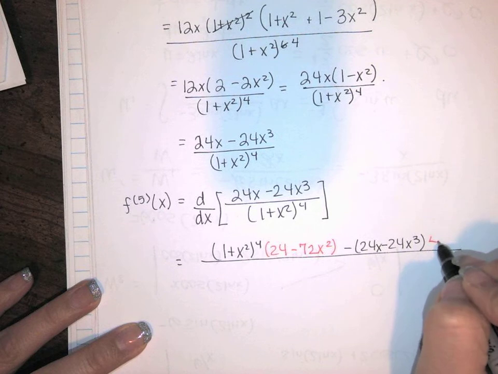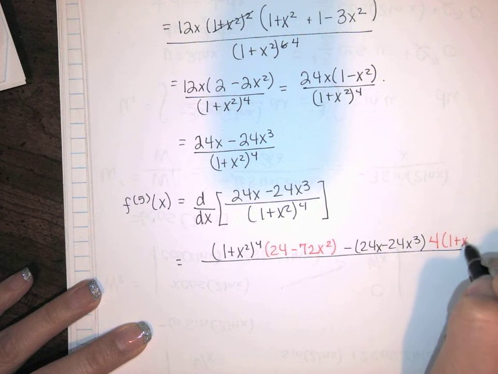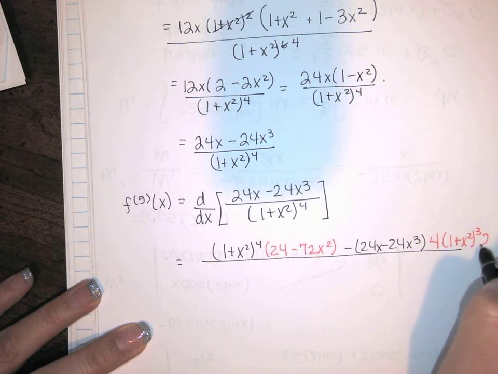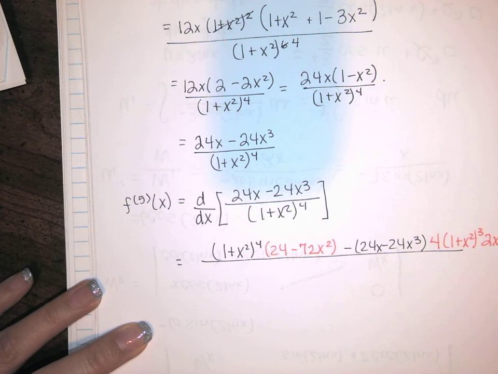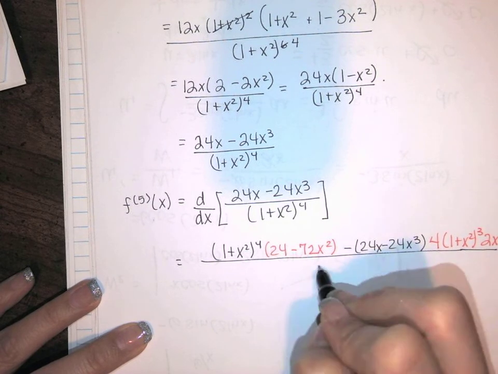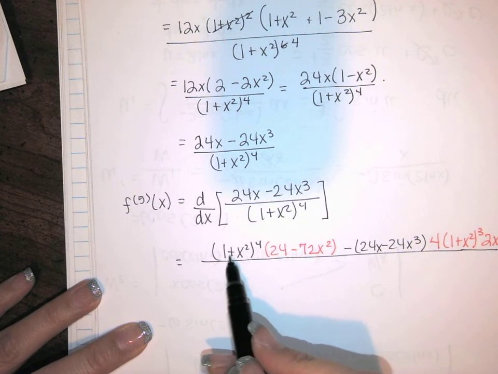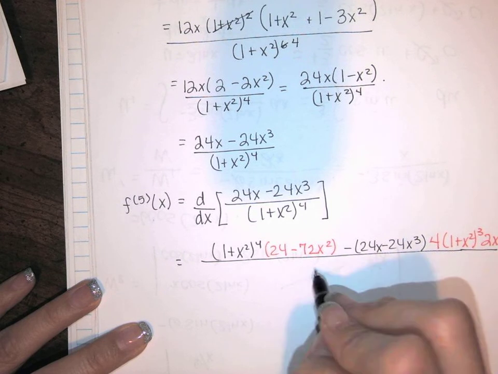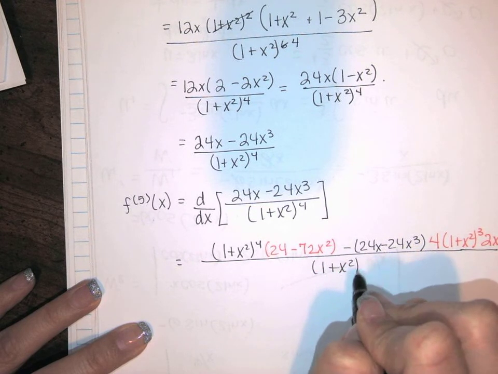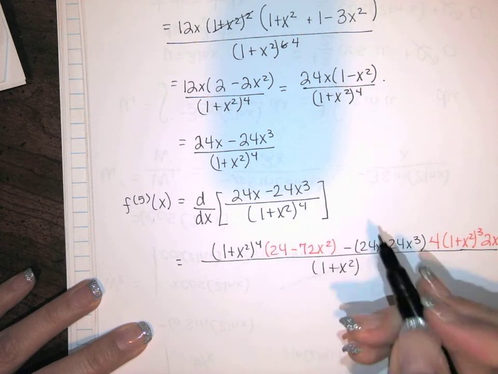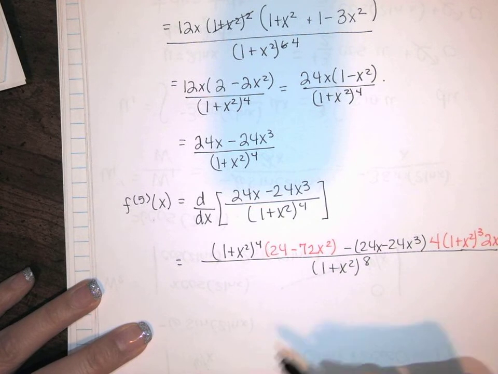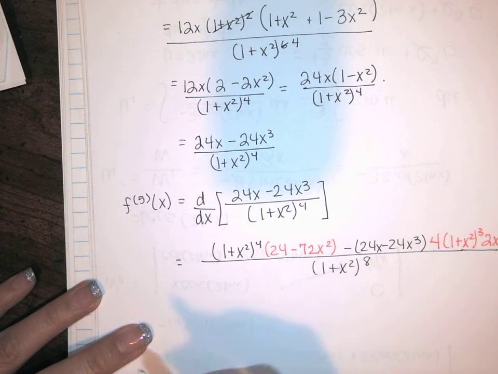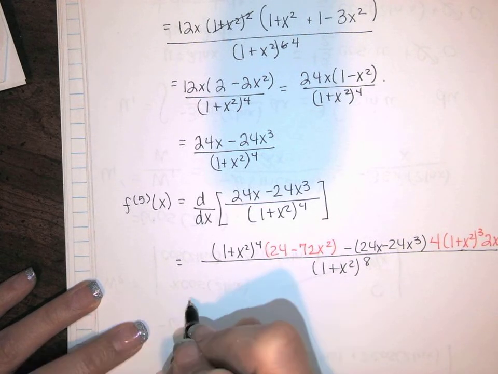Use the chain rule, so we have 4 times 1 plus x squared cubed times the derivative of the inside, which is just a 2x. So we have low d high minus high d low all over low low. If I take something raised to the 4th and I square it, I get that something raised to the 8th. Okay, and then we want to simplify as much as we can.